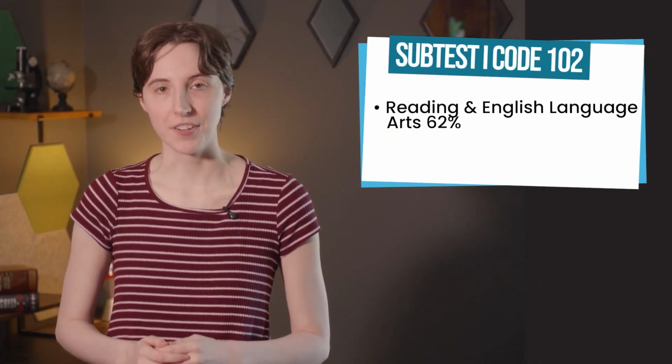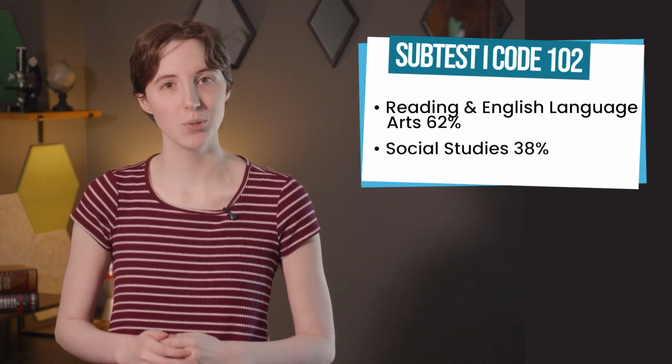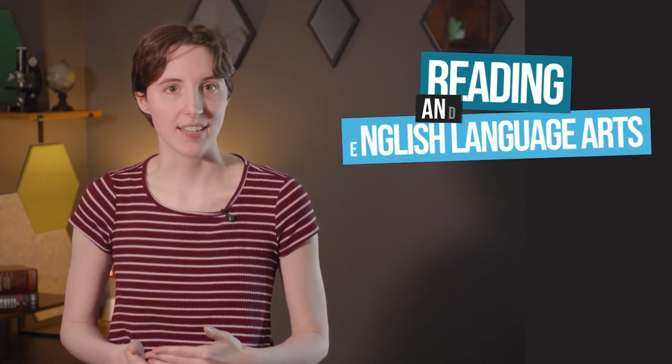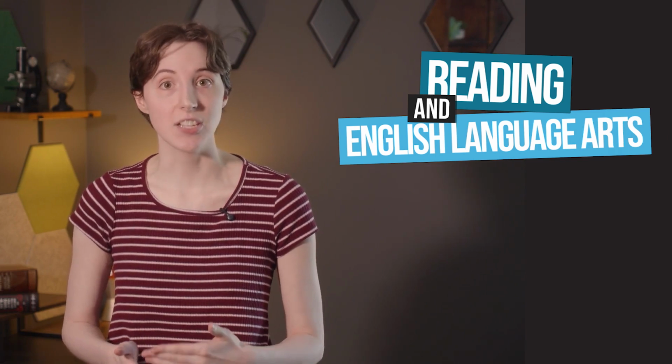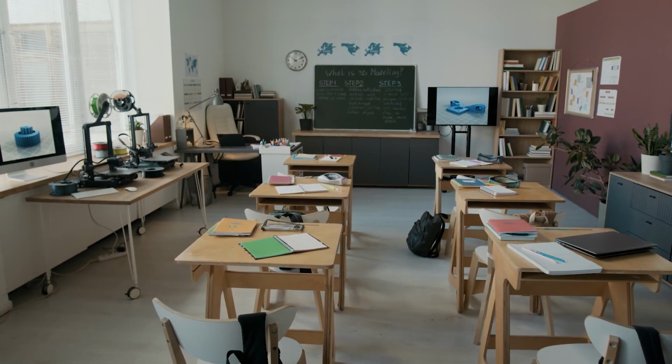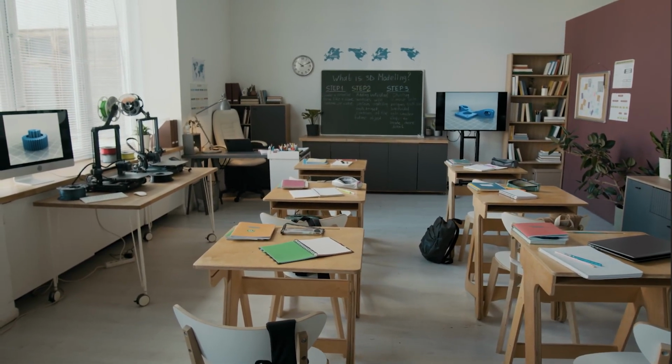Subtest I, Code 102, consists of 2 main content domains: Reading and English Language Arts, making up 62%, and Social Studies, making up 38%. In the Reading and English Language Arts section, you'll tackle questions that assess your understanding of literacy development, from emergent reading skills to comprehension strategies. Many questions will present classroom scenarios where you need to identify effective teaching strategies.